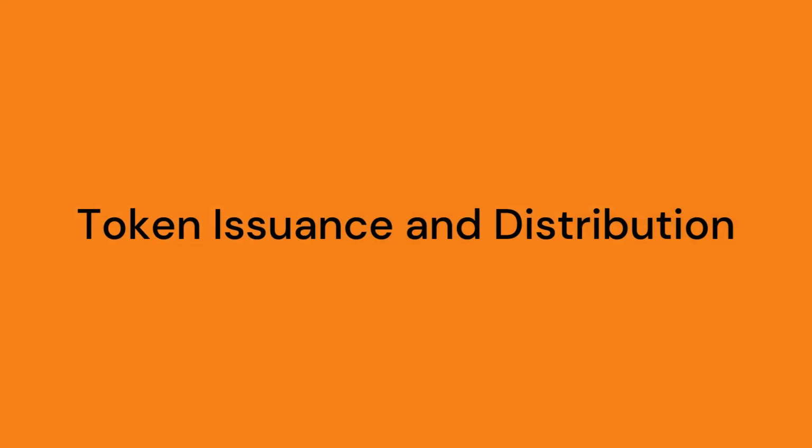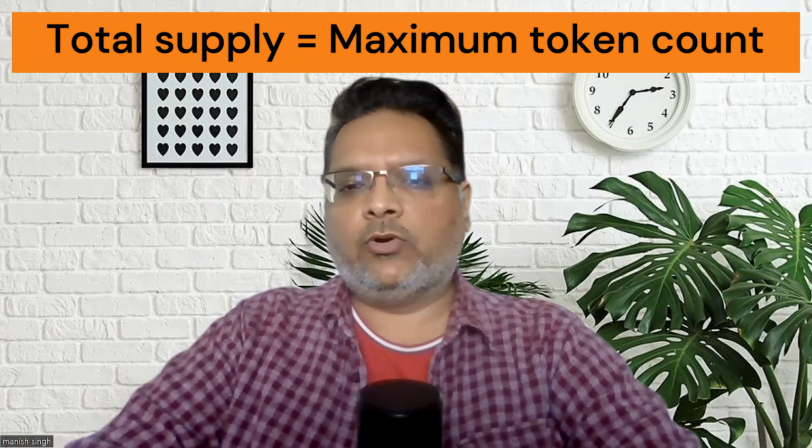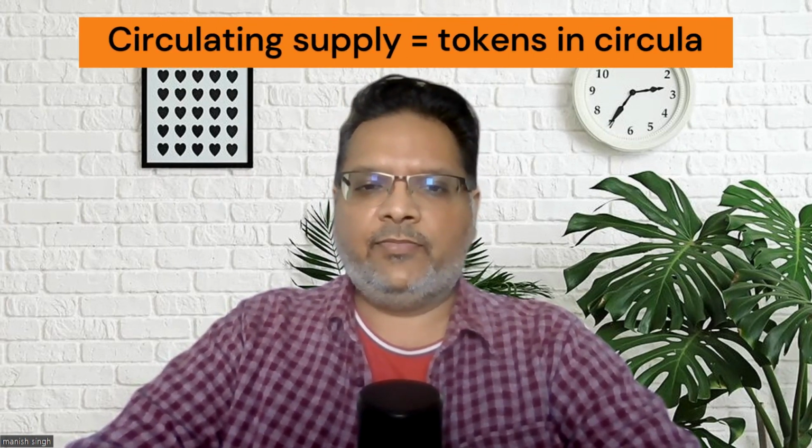Number one, token issuance and distribution. Tokens are first issued at the project launch and then distributed to different groups, including the project team, end users, investors, and others. Number 2, token supply. Token supply is usually measured in total and circulating supply. The total supply is the maximum amount of tokens that will ever be created for the project, and the circulating supply is the number of tokens currently circulating in the ecosystem.